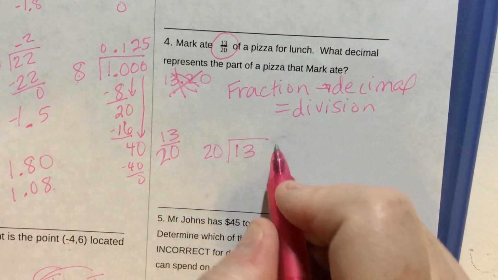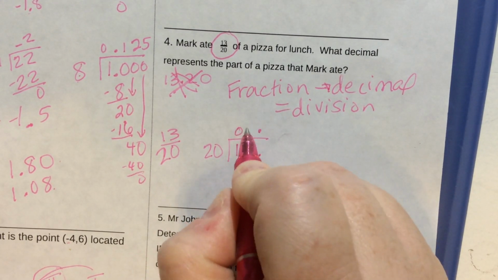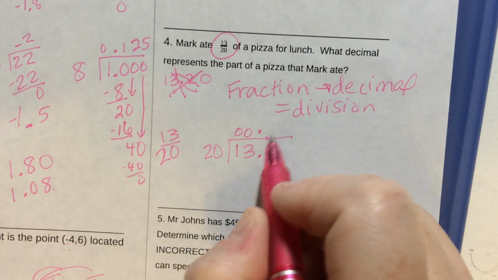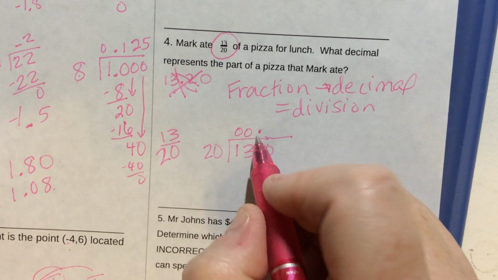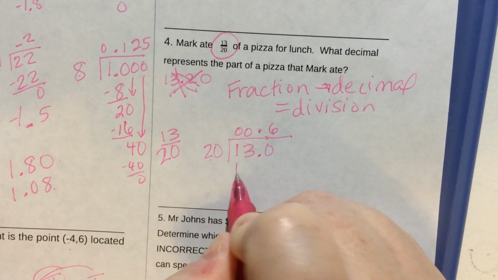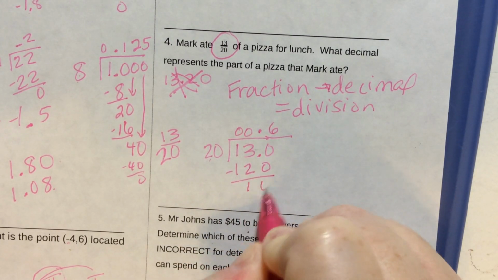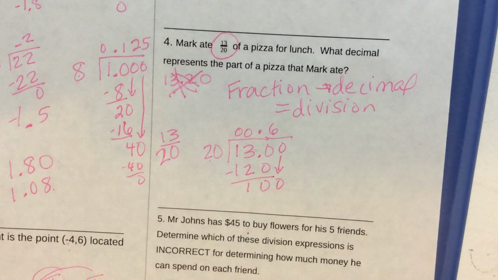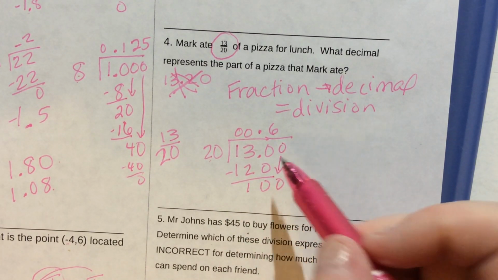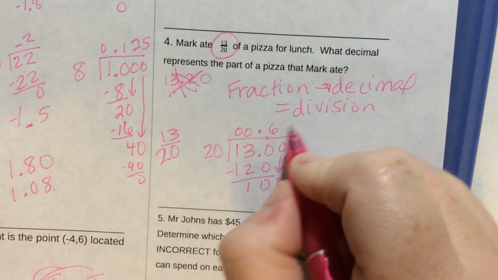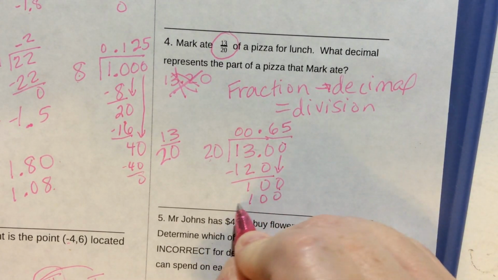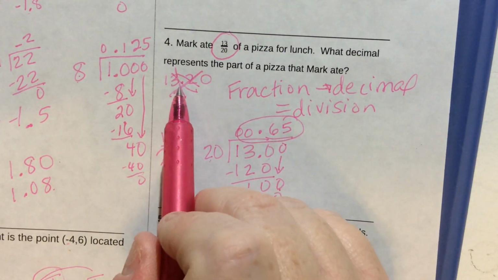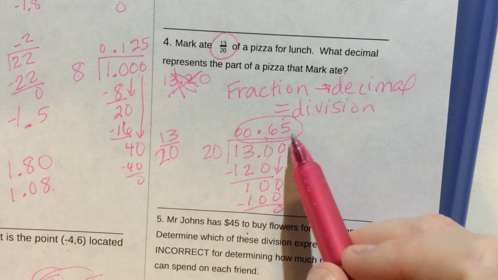Does 20 go into 13? No. So I'm going to have zeros up here. But will 20 go into 130? Yes, because 2 goes into 13 6 times, right? So 20 times 6 is 120. I'm going to get a 10. I'm not done. Now I just add my decimal and keep going. I saw some people get to this point, but they didn't know what to do next. Add your decimal and keep going. 20 times 5 is 100. Your answer is 0.65. Some of you still got to this and you still went back and put that. This is your answer, okay?